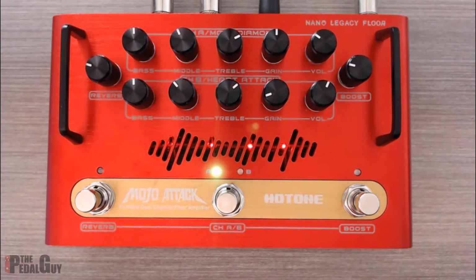All right, let's make sure the reverb is turned off first. Now let's kill the lav mic and let's go back to the guitar.